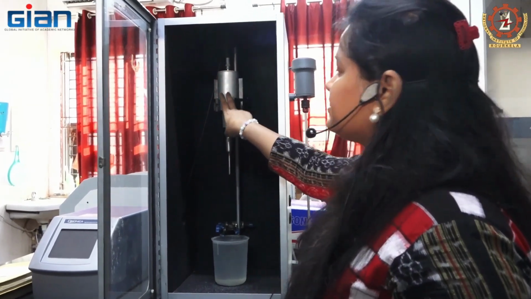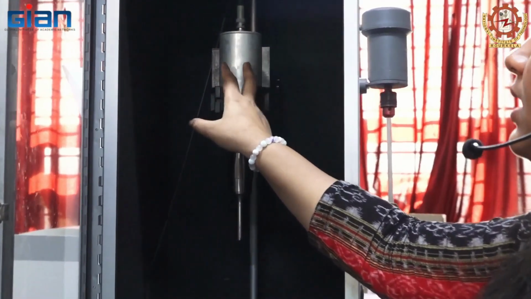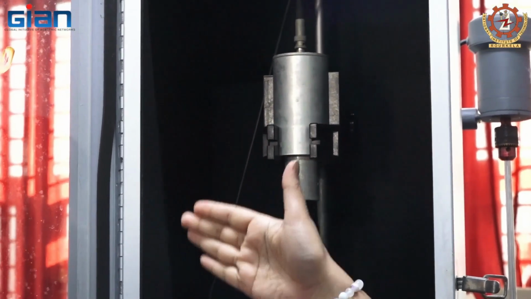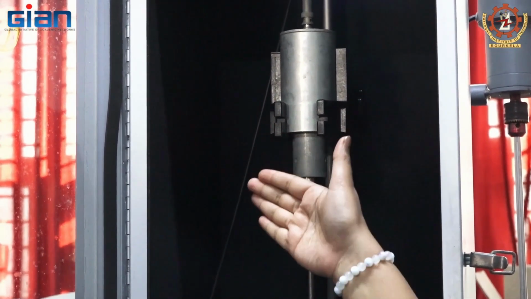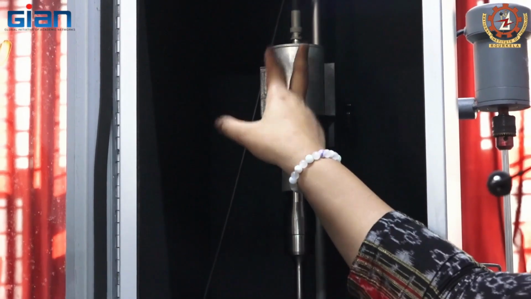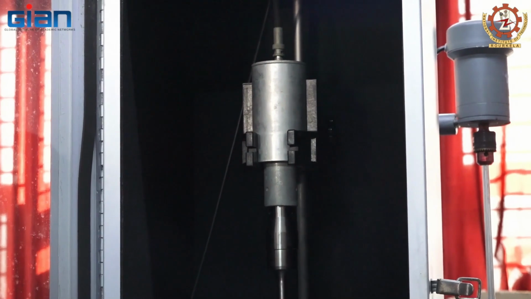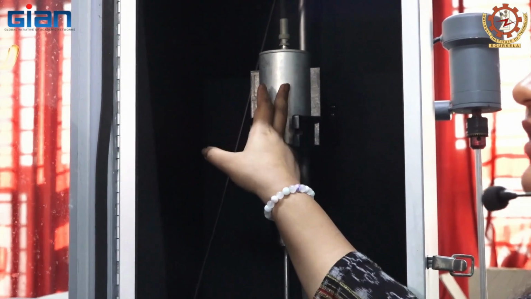Then this is the transducer. The transducer takes the high intensity electric signals and converts these signals into ultrasonic waves, that is, mechanical vibrations.